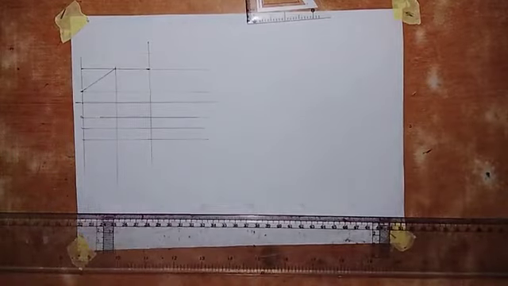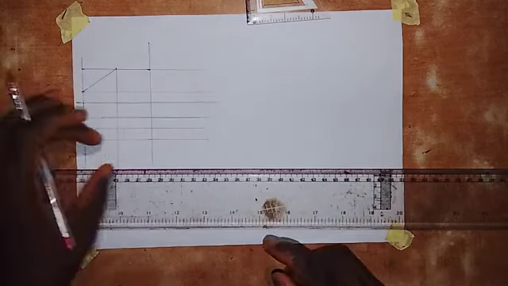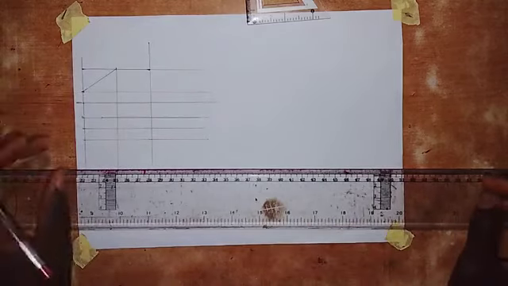So we come back and bring out the shape on the outline edge on the plan.